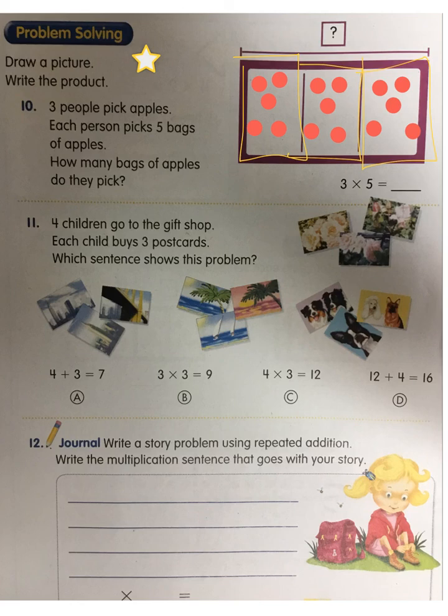Number 11, I mean. 4 children go to the gift shop. Each child buys 3 postcards. Which sentence shows this problem? A, 4 plus 3 equals 7. B, 3 times 3 equals 9. C, 4 times 3 equals 12. Or D, 12 plus 4 equals 16. Well, just to let you know, 2 of those are not even multiplication problems. They don't have the times sign. So 2 of them you can cross off right away.